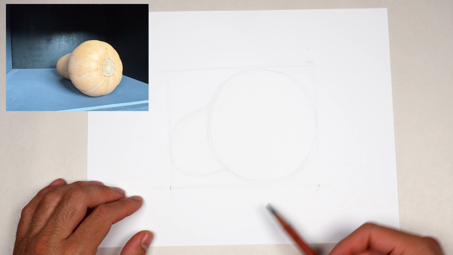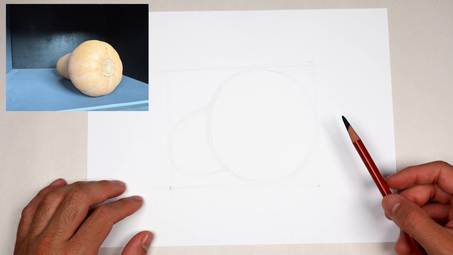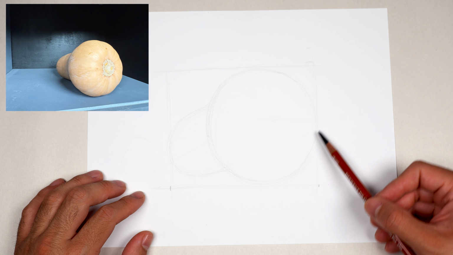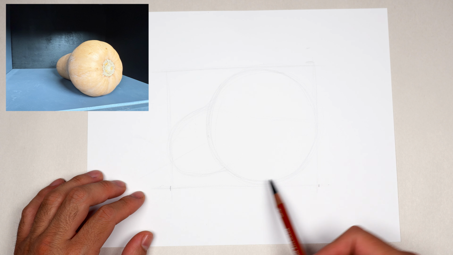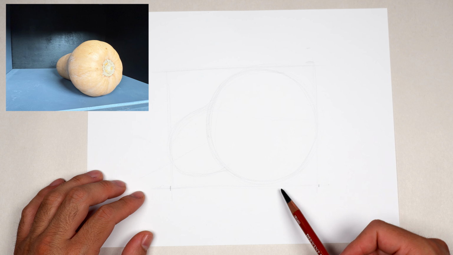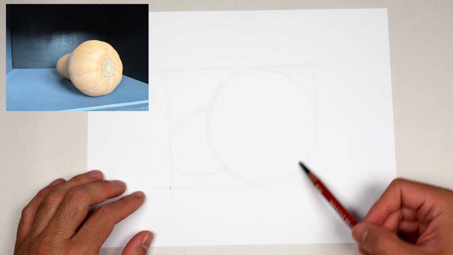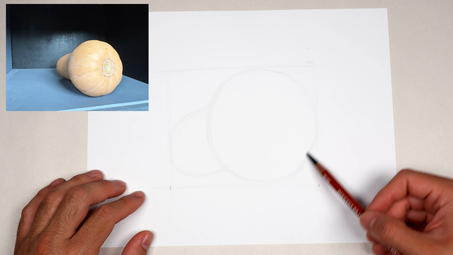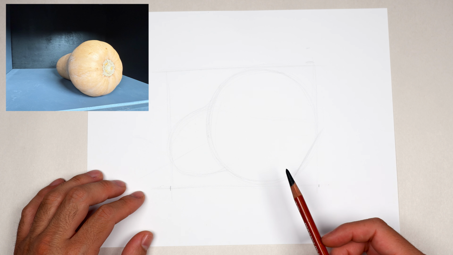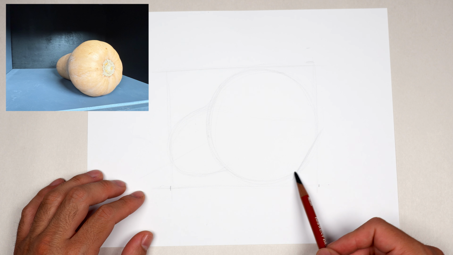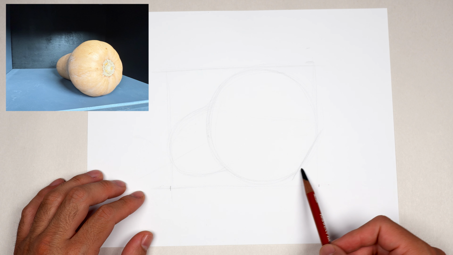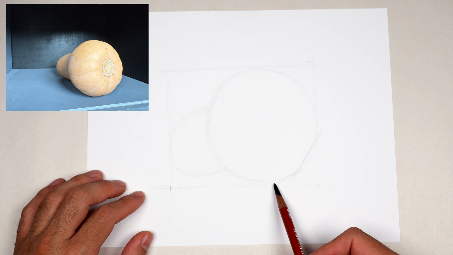So I'm going to start with my outer contours. And I don't want to get carried away here. I want to keep things very simple. I'm going to define some of the planes that I can notice. I'm going to start here in this corner. Have a little bit of a flat plane here. And come down. And I think this point here is the lowest point, so nothing is going to go lower than this point here.